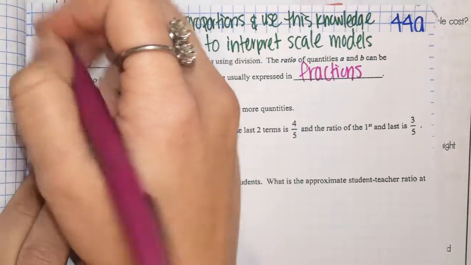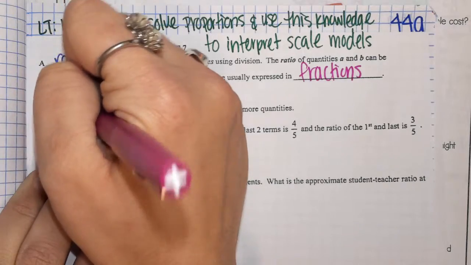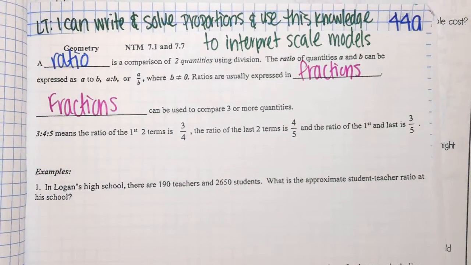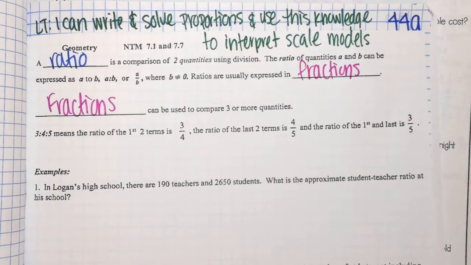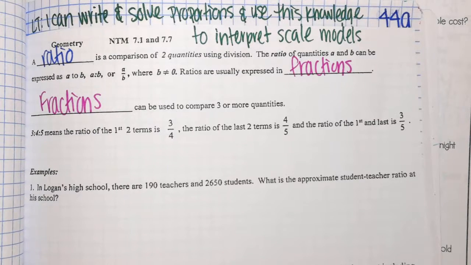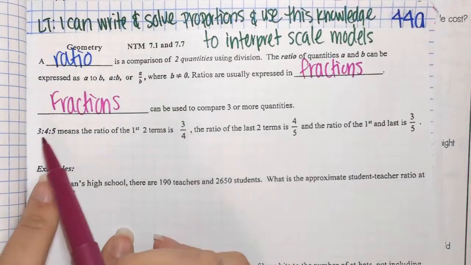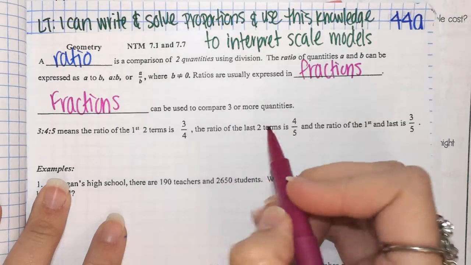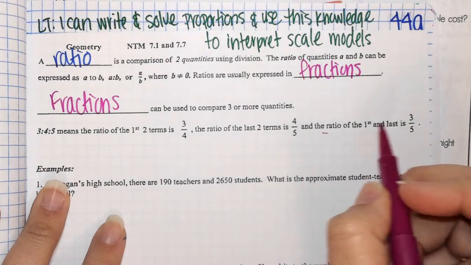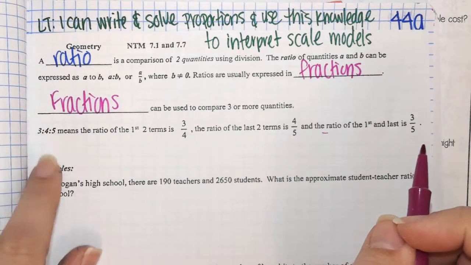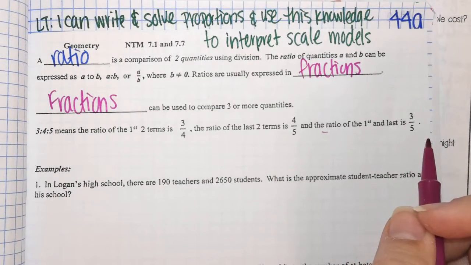Alright, so ratios or fractions can be used to compare 3 or more quantities. So you can compare 2, 3, 4, you can compare 57 million. We're probably only going to go up to like 3 or 4 because we don't want to go crazy. So 3, 4, 5 means that the ratio of the first two terms is 3 to 4. The ratio of the last two terms is 4 to 5, and the ratio of the first and last is 3 to 5. So you put the parts together. The first two, last two, take out the middle. That's it. That's all you do.